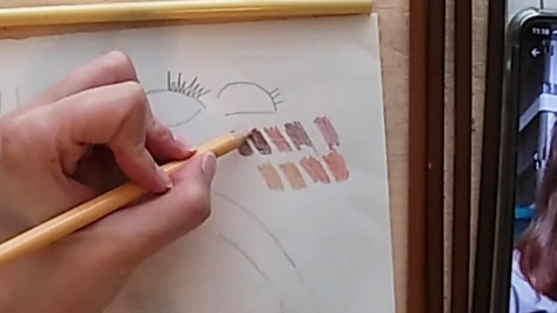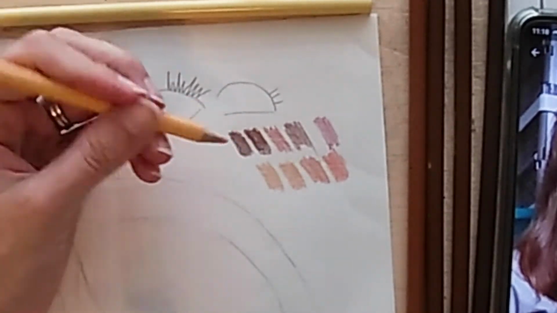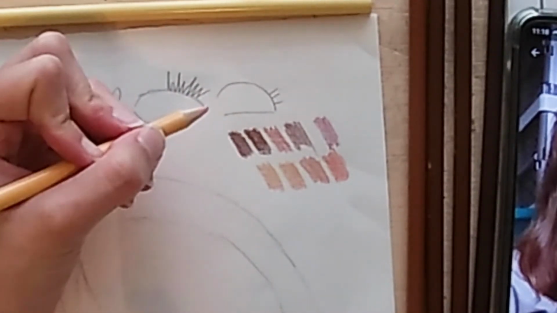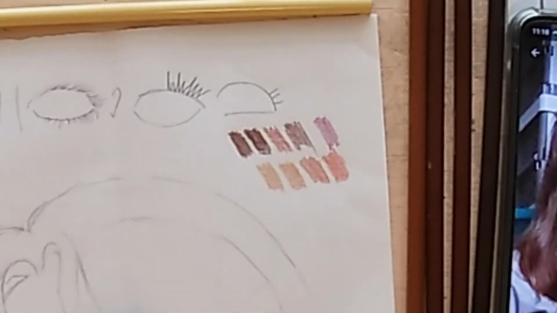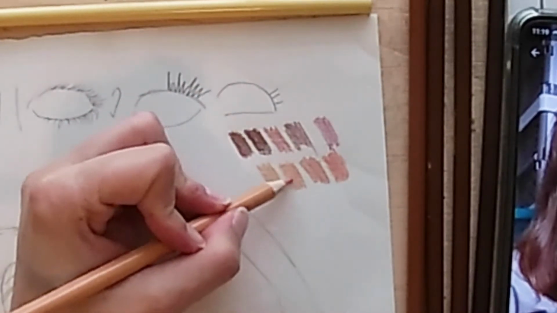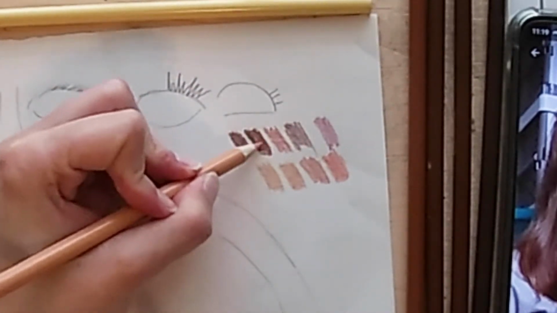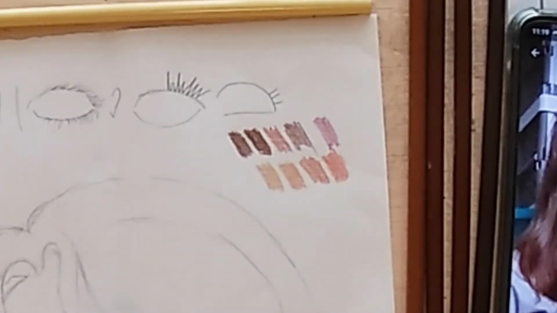Let's see. This one's too tan. Yeah, this one's too pink as well.